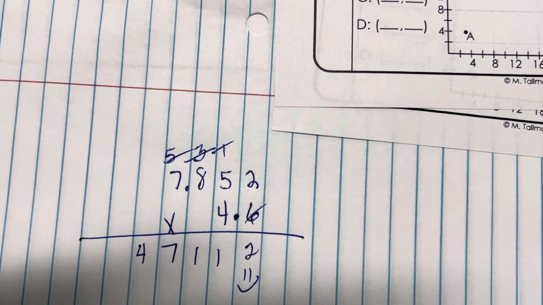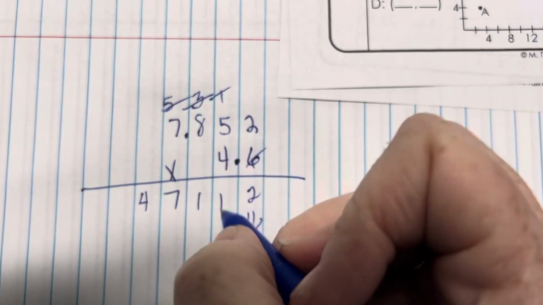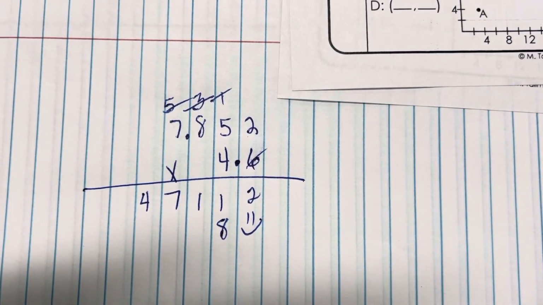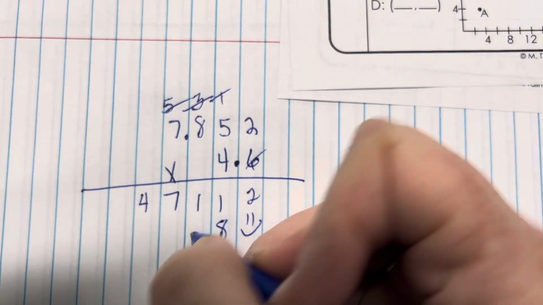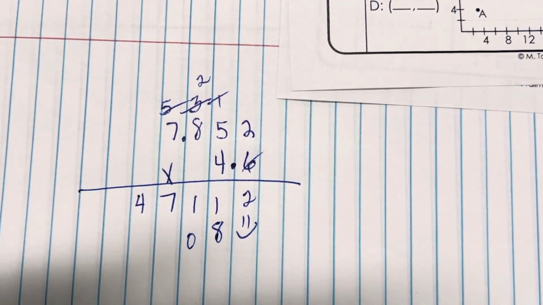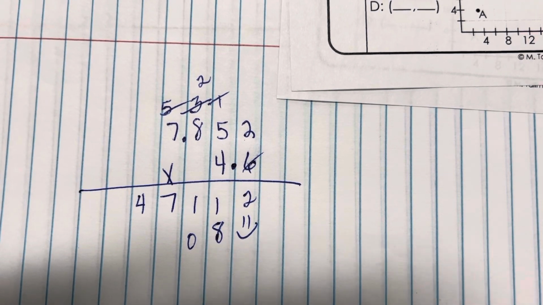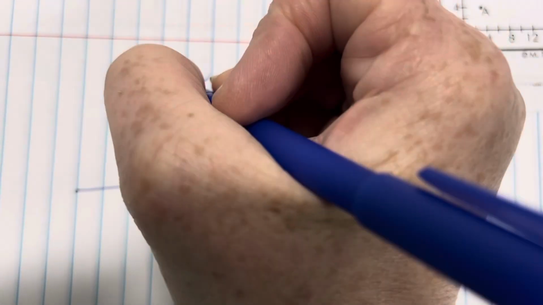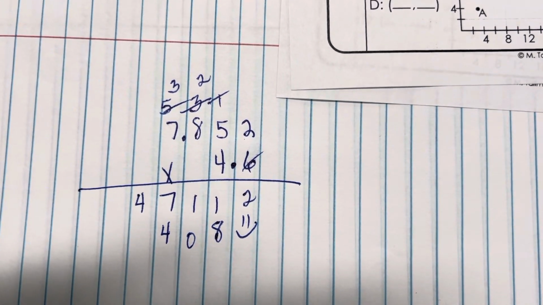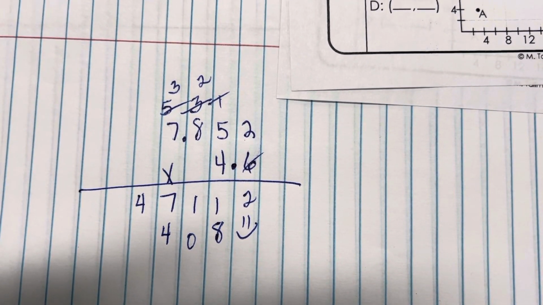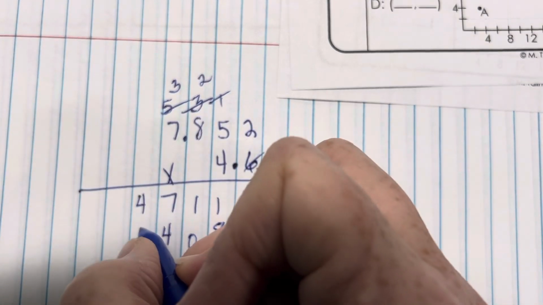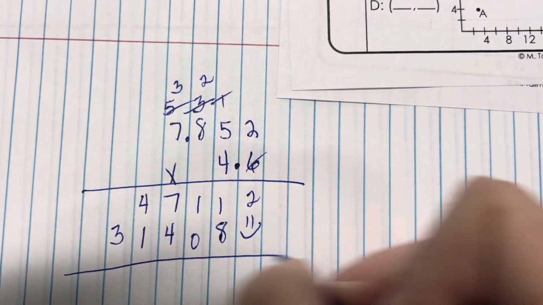Okay, now we're on that 4. 4 groups of 2, 8. 4 groups of 5, 20. Good group. 4 times 8, 32, plus 2 more, 34. And then finally 4 times 7, 28, plus 3 more. Hopefully you said 31. Draw your line.